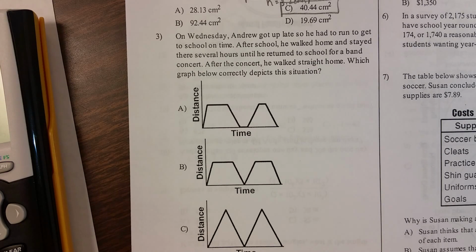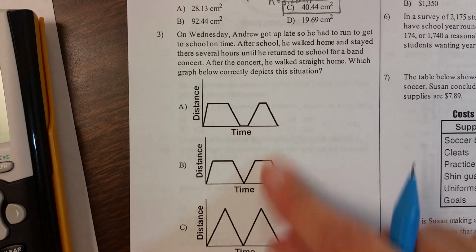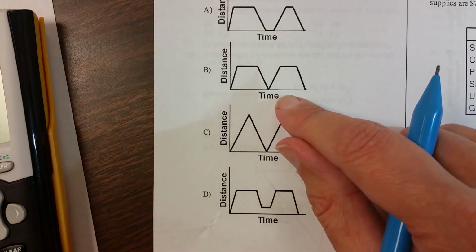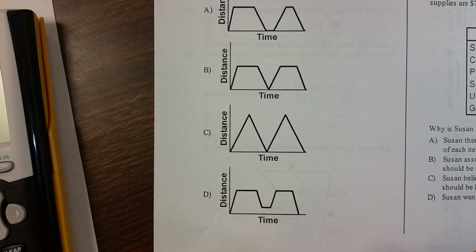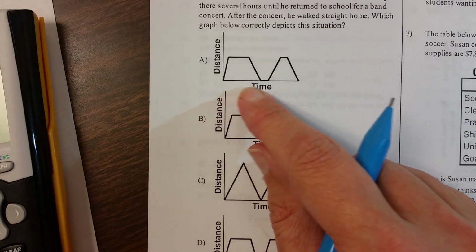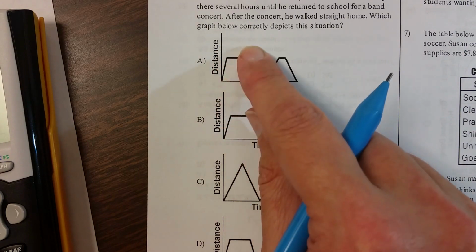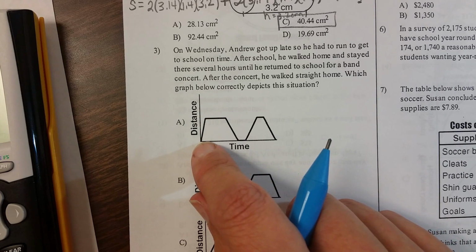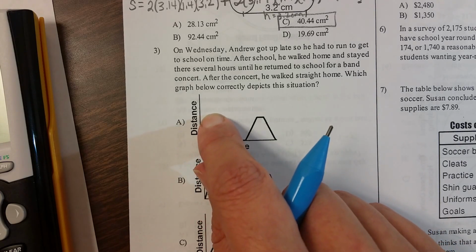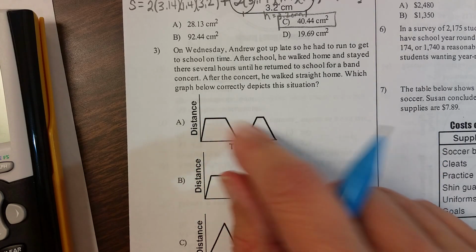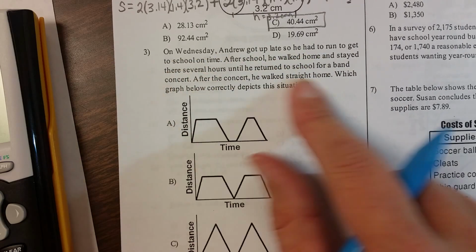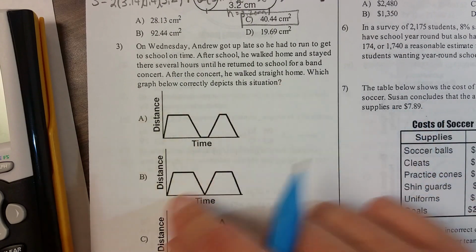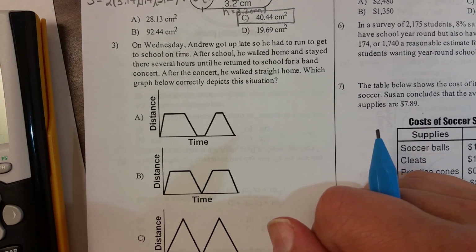All right, before I even look at my problem again, I want to glance at these graphs. I notice every one of them is distance and time. So as time goes on, I want to see what my distance is doing. I'm assuming since they're talking about him leaving home and going to school, we're talking the distance from home and then back to home. So I'm going to read the problem and pick out all of the things that he would have done throughout the day, and then match up which graph has all of those things in it.